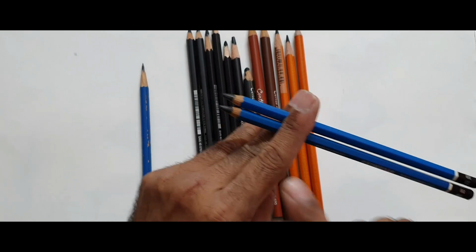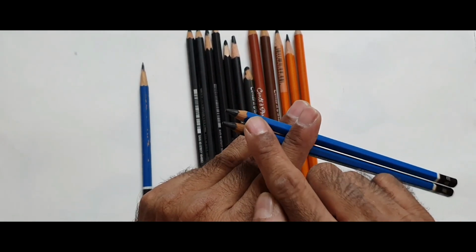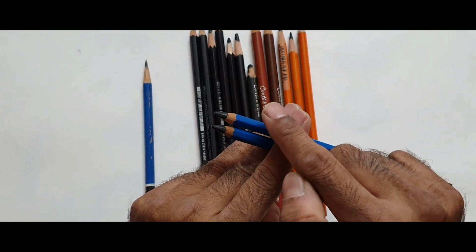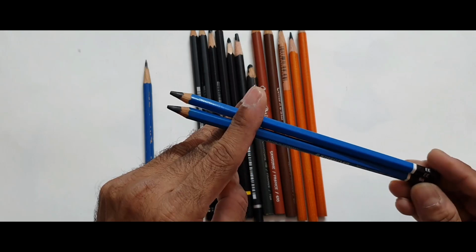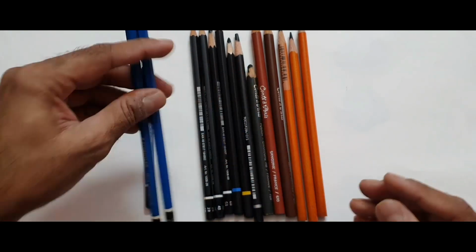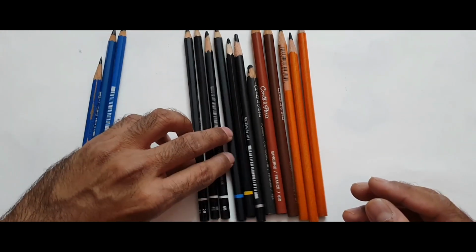See here, 8B has a little shining, double E will have less shining, and triple E will have even less shining. That means very little shining. So you need to understand that triple E is the darkest of the graphite pencils that are available. The other one is the carbon pencils.